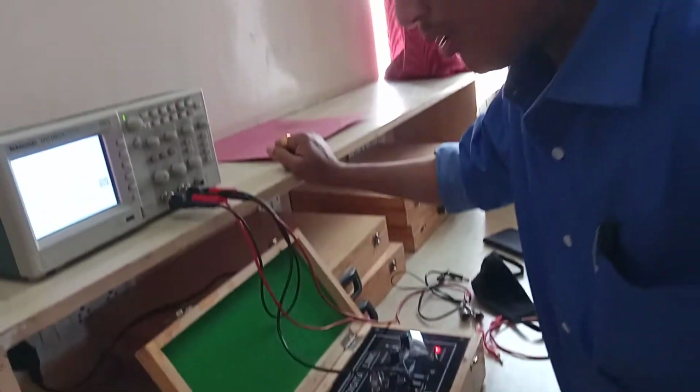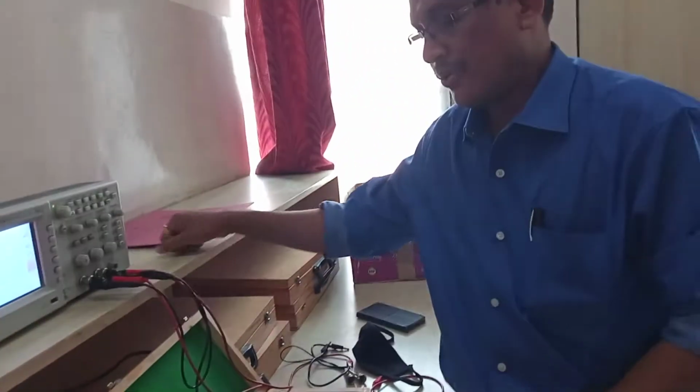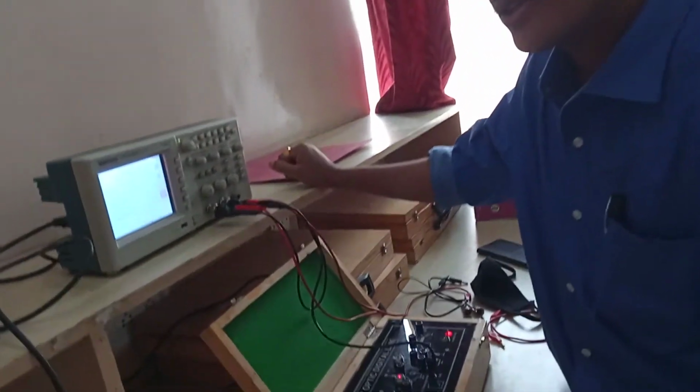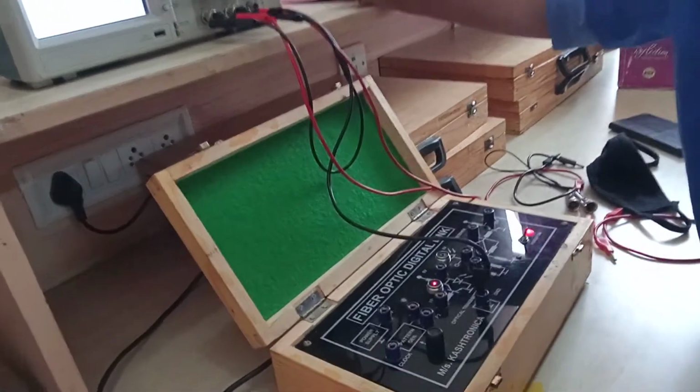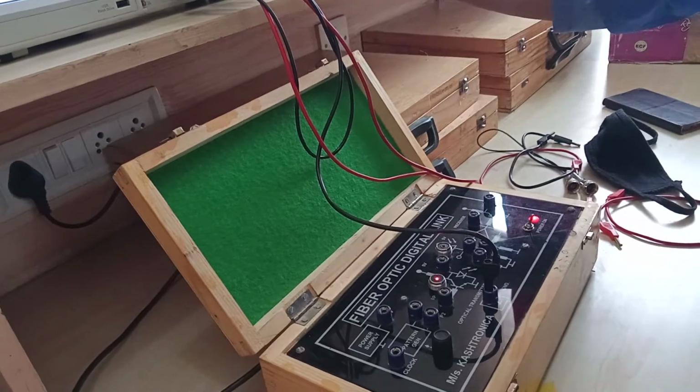Hello student, today we will discuss the practical number 4 of your broadband communication system subject. The title of your experiment is to set up the optical digital link for the optical fiber communication.